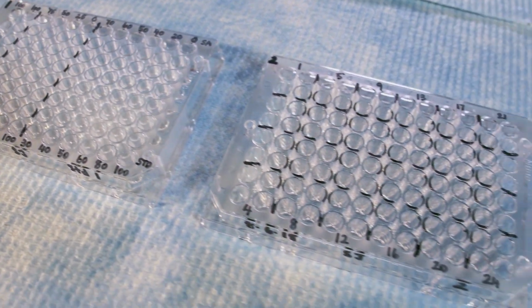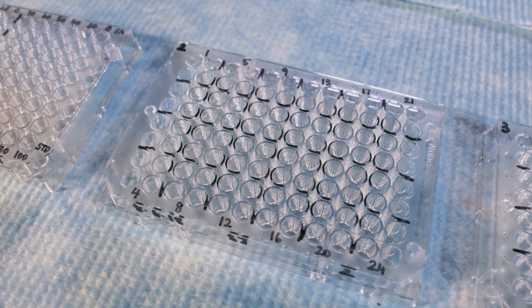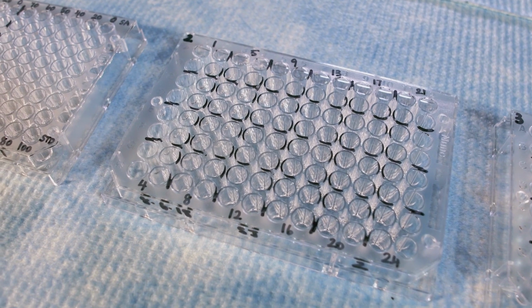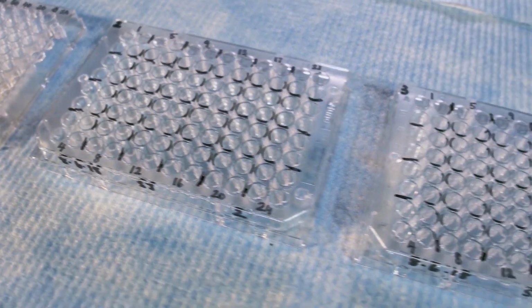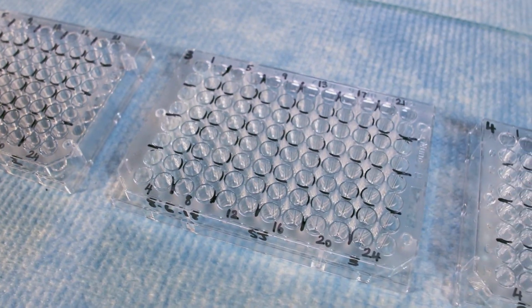To help with correct transfer of diluted samples into the plate, divide the plate into columns and rows as shown here. Each sample will occupy 4 wells. Use a marker pen to label the sample number on the sample plates.